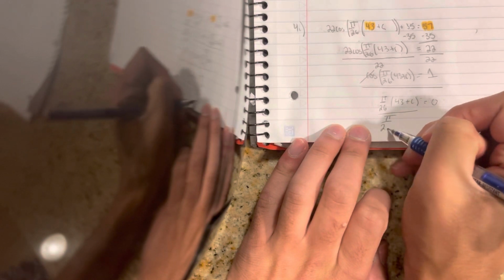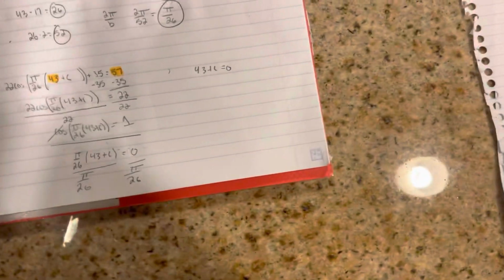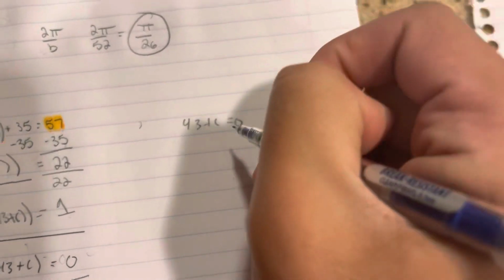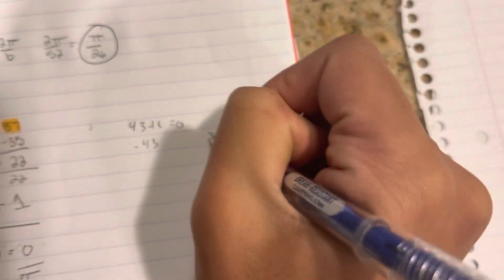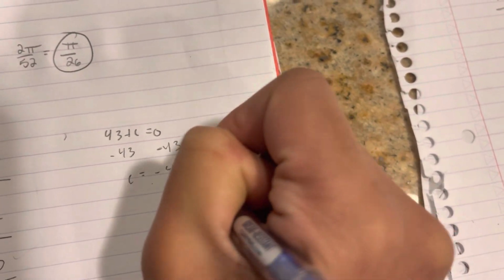After getting this, we just divide both sides by pi over 26. And 0 divided by pi over 26 is 0. So then we're left with 43 plus c equals 0. Then we just subtract 43 from both sides, and we're left with our horizontal shift equaling negative 43.